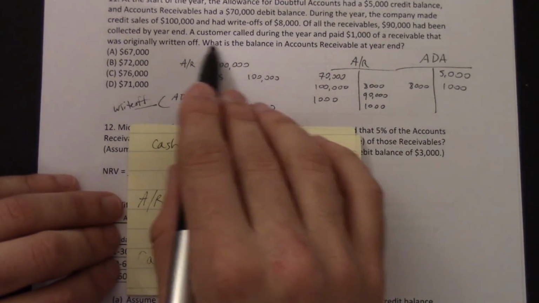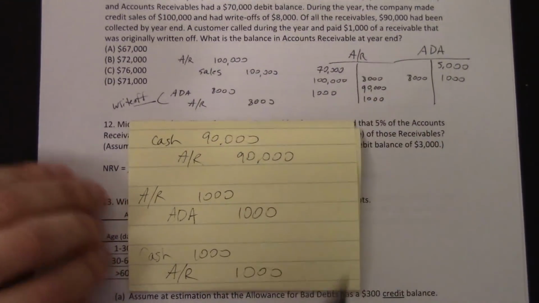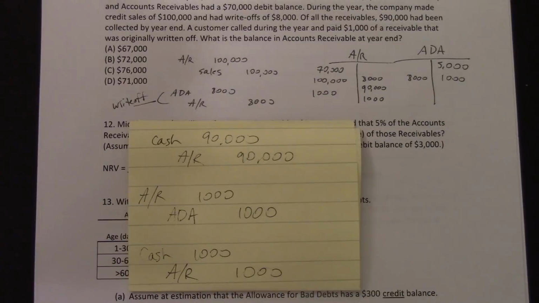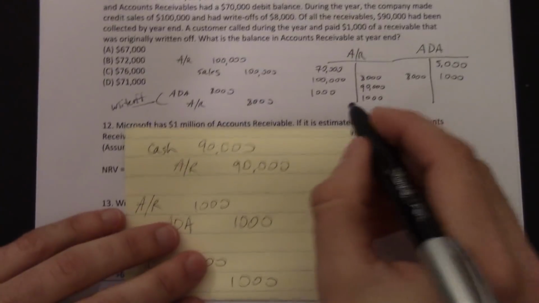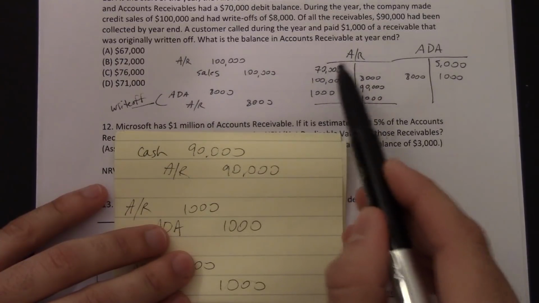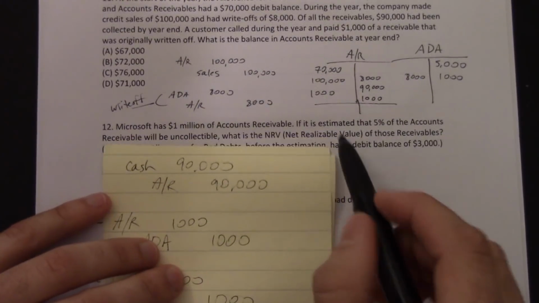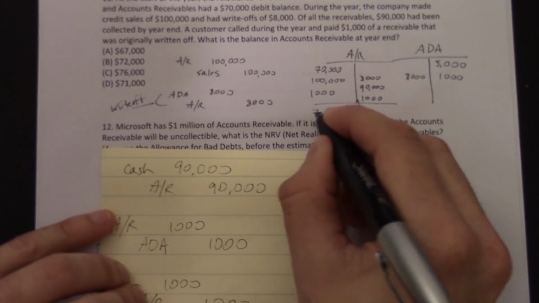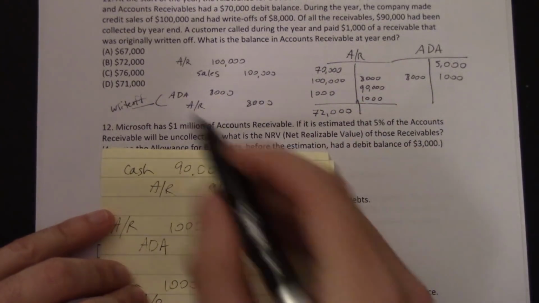Now it's asking us, what is the balance in accounts receivable at the end of the year? So we'll calculate that. We began with 70, added 100, added 1,000, subtract 8,000, subtract 90, and subtract 1. So our ending balance, and if you didn't follow that, our debits minus our credits gives us a debit balance of $72,000, which is B.